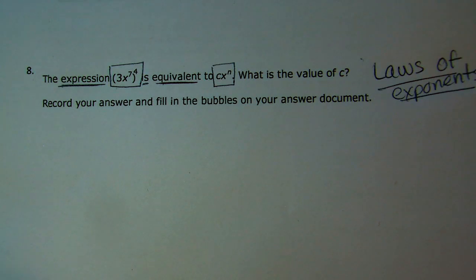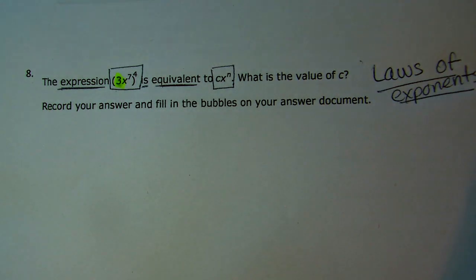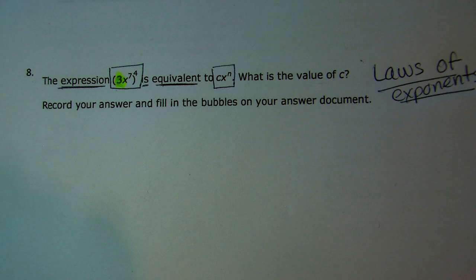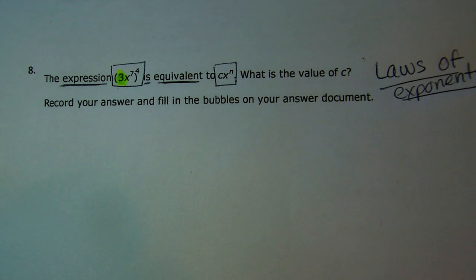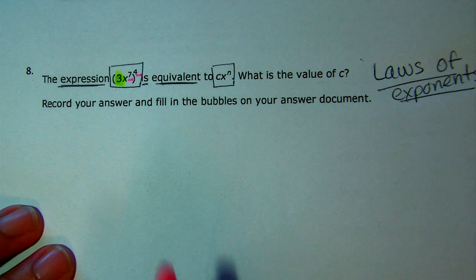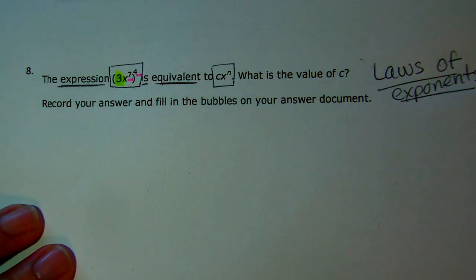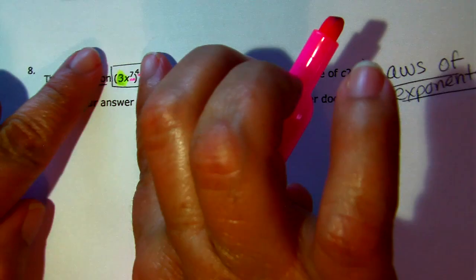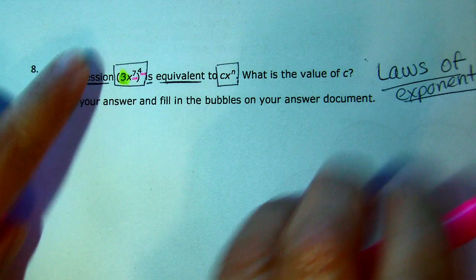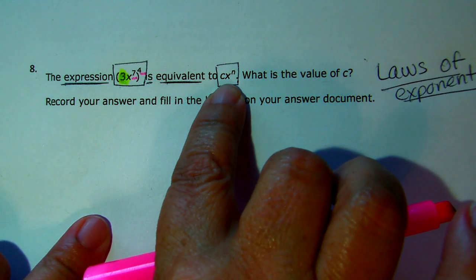Now, I want you to highlight the coefficient that you have right here. For this one, we don't need the calculator at all. You're going to see why, all right? So here, I'm just going to highlight the 3. And then I want you to highlight the exponents. And what do we have here? If you remember, what is this? Power to a power, all right? We have everything here in the parentheses, 3x to the 7, and then elevated to the power of 4. Is equivalent to this expression.